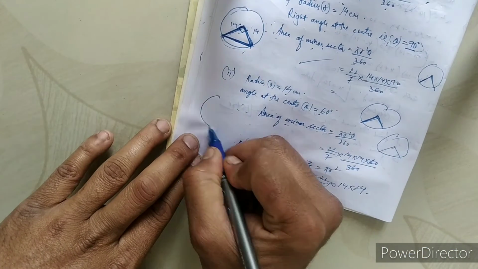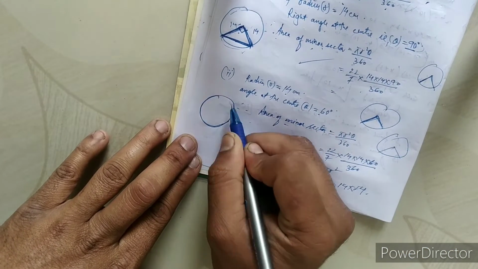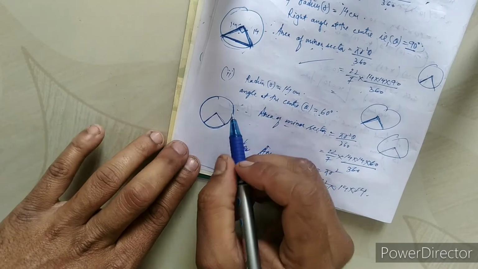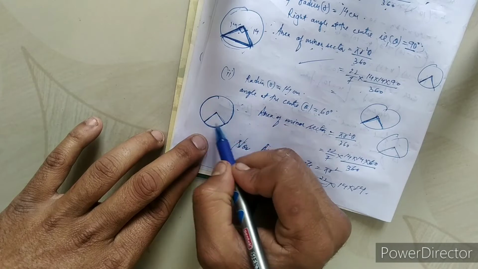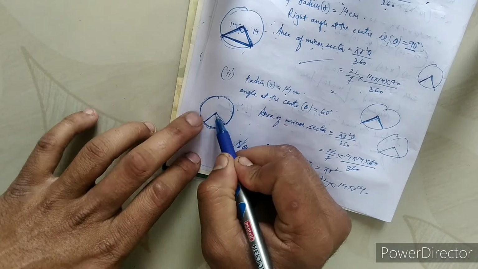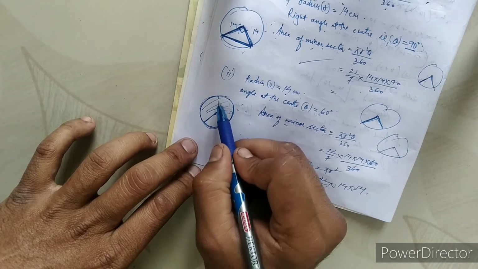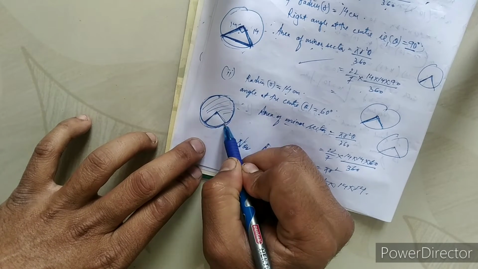So one thing, see, this is a circle, right? And this is a sector, this is the minor sector. Now what I have to do is find the major sector. So the major sector is what, isn't it? From the circle I'll subtract the minor one, isn't it? I'll get this portion. So area of major sector is what? Area of circle minus area of sector.